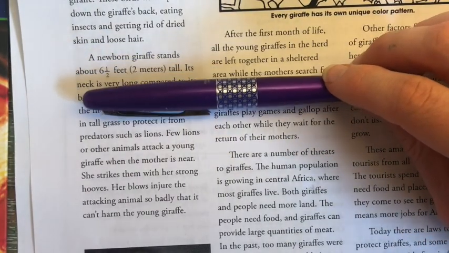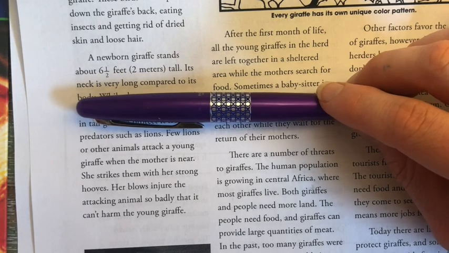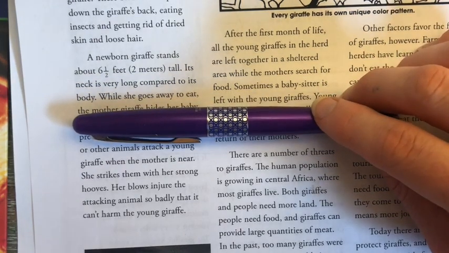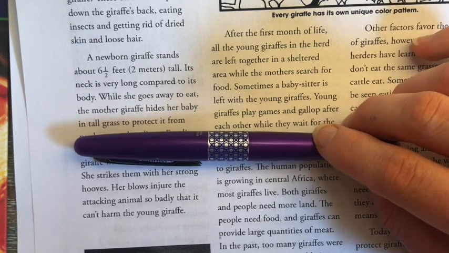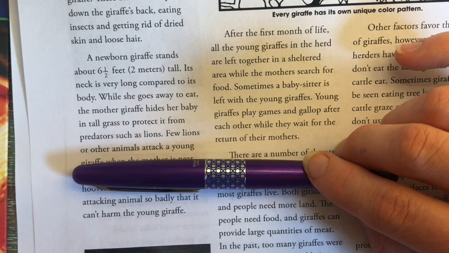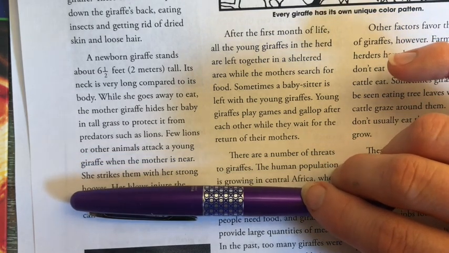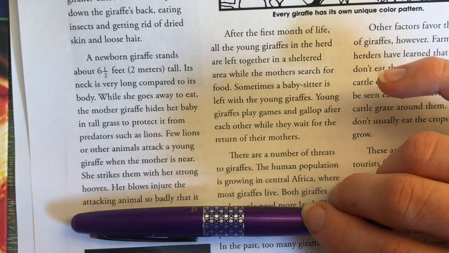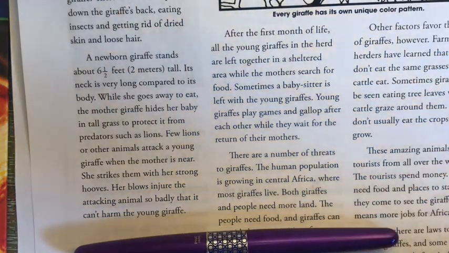A newborn giraffe stands about 6.5 feet or 2 meters tall. Its neck is very long compared to its body. While she goes away to eat, the mother giraffe hides her baby in tall grass to protect it from predators such as lions. Few lions or other animals attack a young giraffe when the mother is near. She strikes them with her strong hooves. Her blows injure the attacking animal so badly that it can't harm the young giraffe.